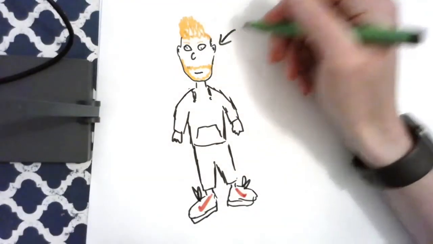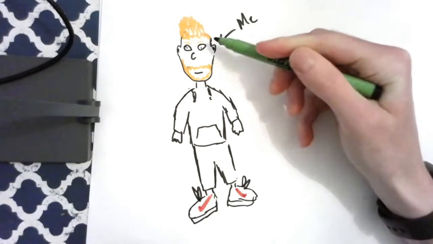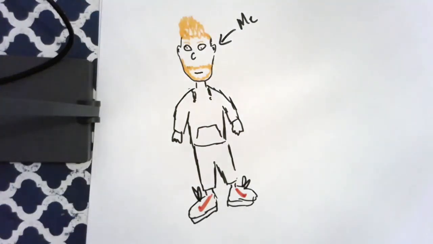I mean, obviously this was me, my ginger hair and my lovely Nike trainers. This was my attempt to draw a hoodie because I've pretty much given up on dressing in anything that could even resemble smart since I never leave the house now.